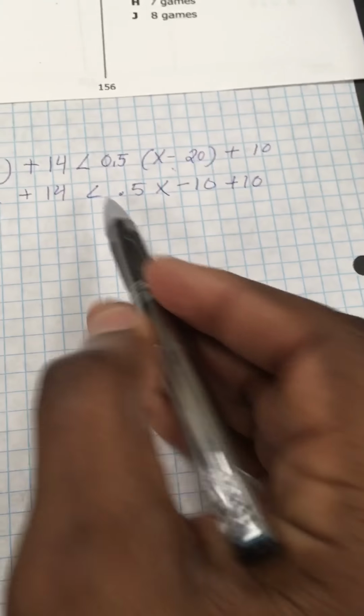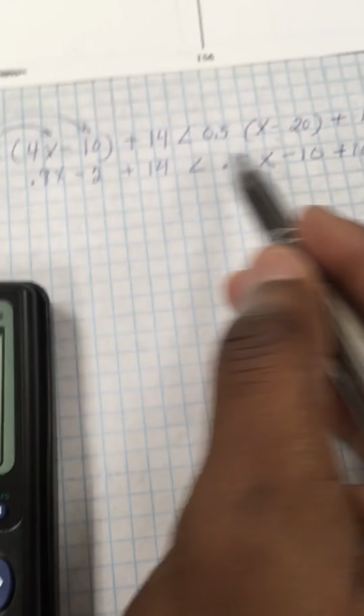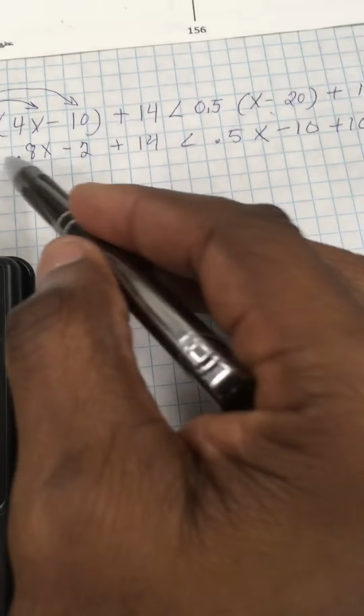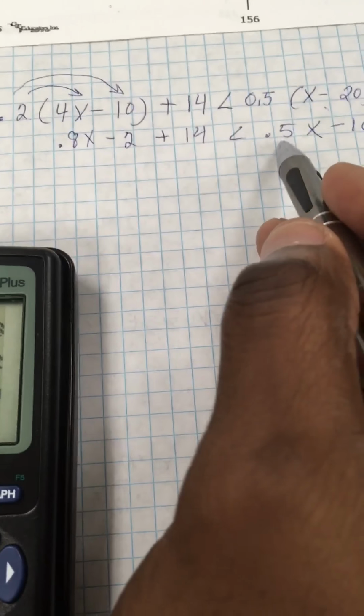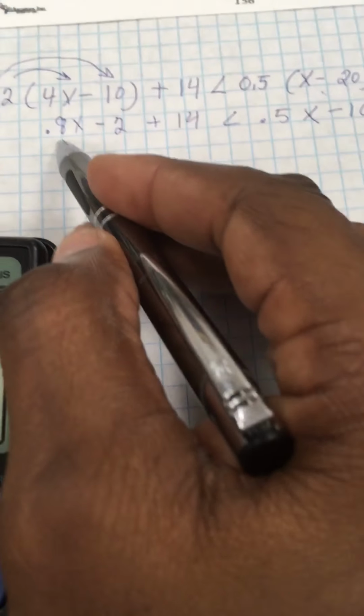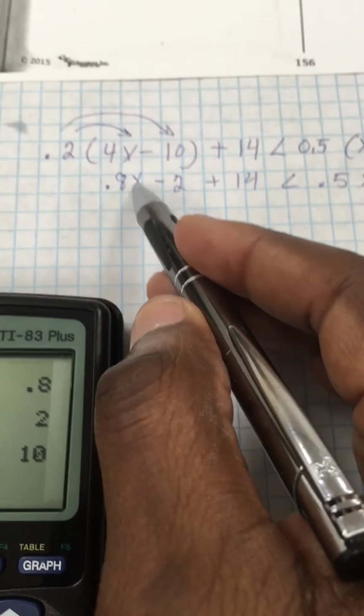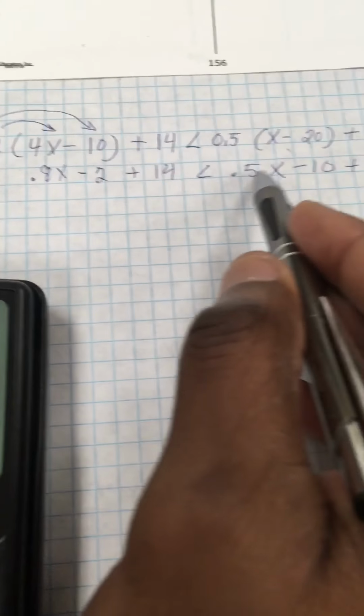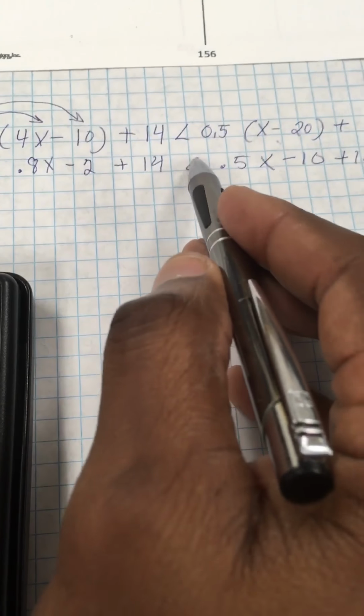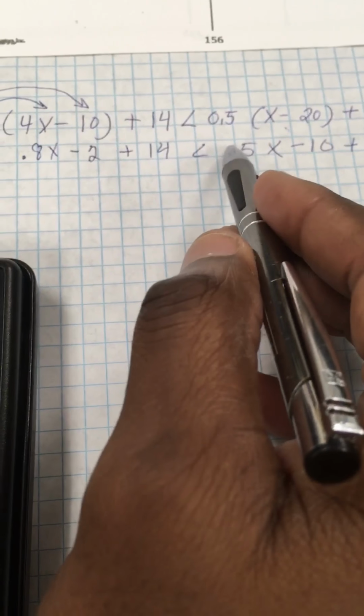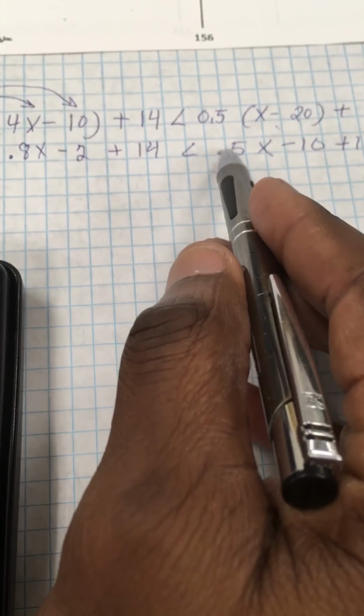Now my next step is to get my x's on one side of the equation. So I'm going to take this 0.5x and move it over here where the 0.8x is. Anytime I move something to the other side of the symbol, the sign changes. It's positive over here, but when I move it over here, it's going to become negative, right?